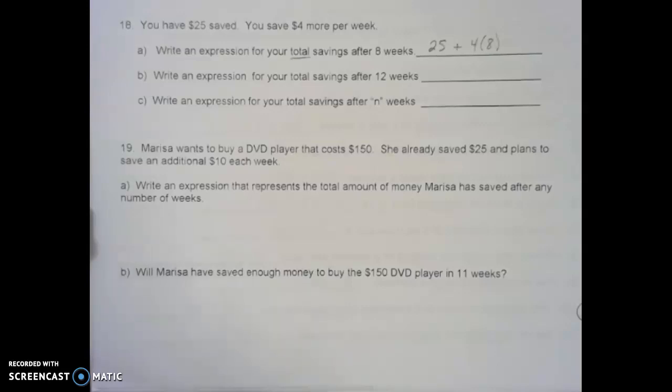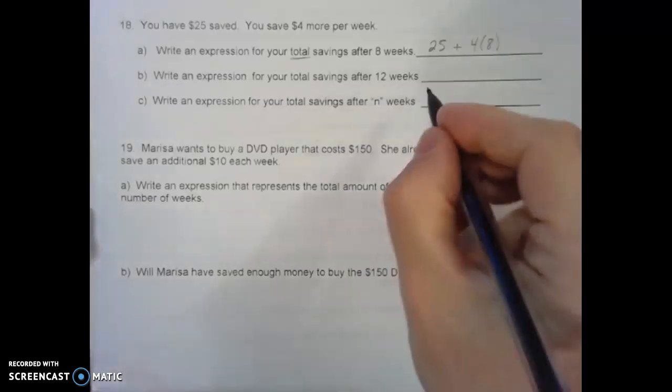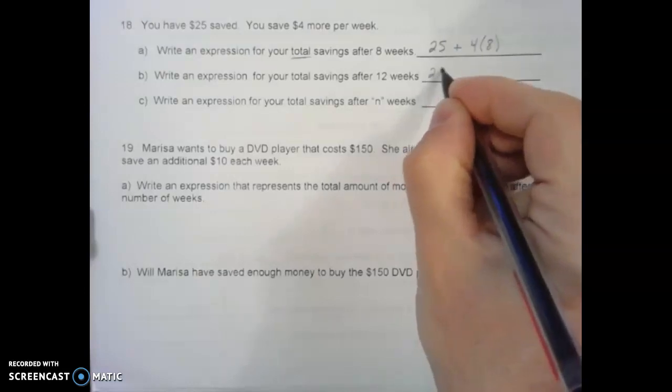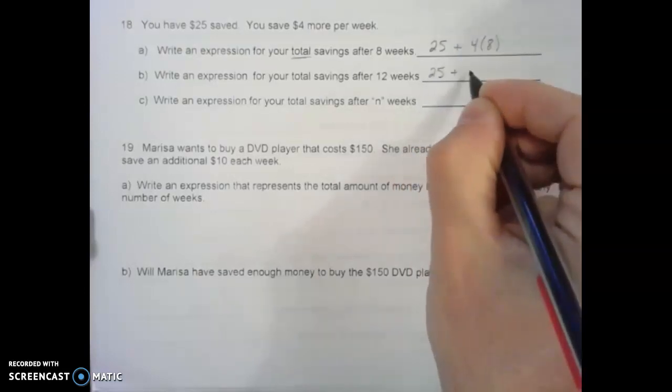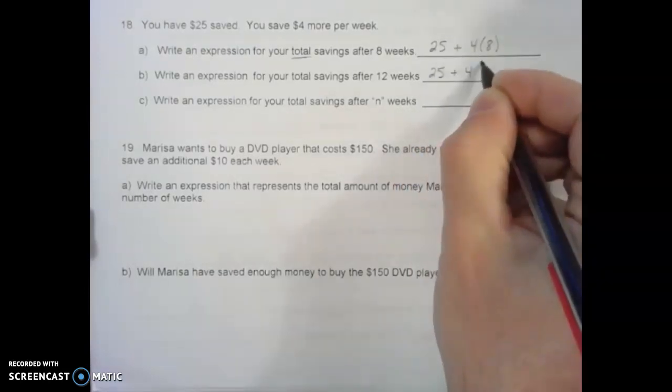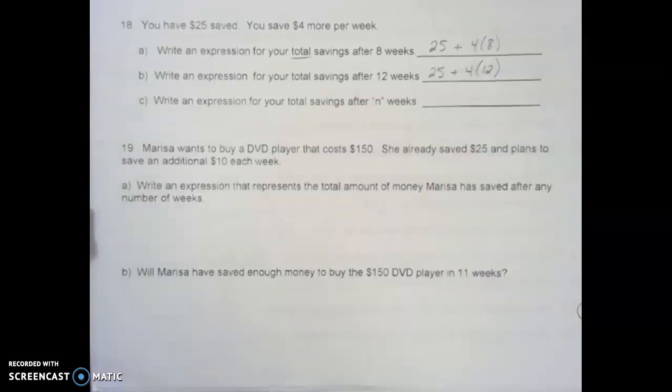In letter B, they want the expression for the total amount saved after 12 weeks. So again, we're starting with $25, and then we're saving an extra $4 every week for 12 weeks. So I'm just going to change my number of weeks from 8 up to 12 weeks.